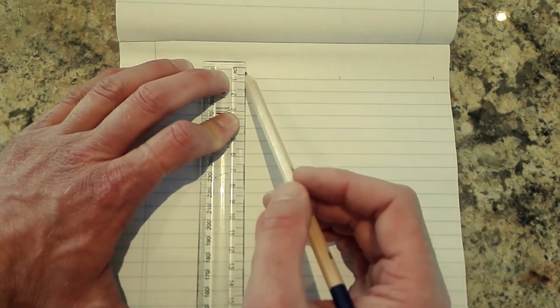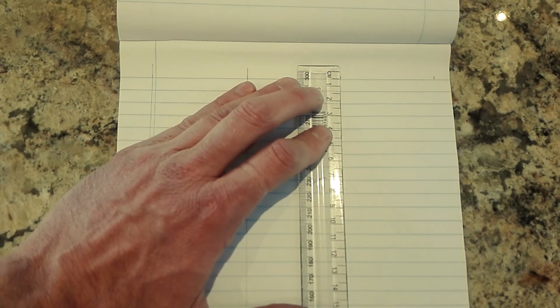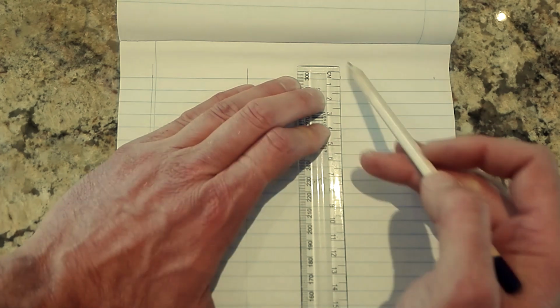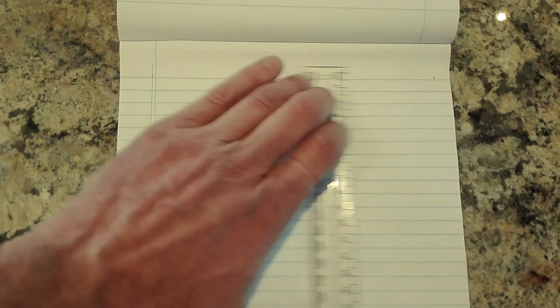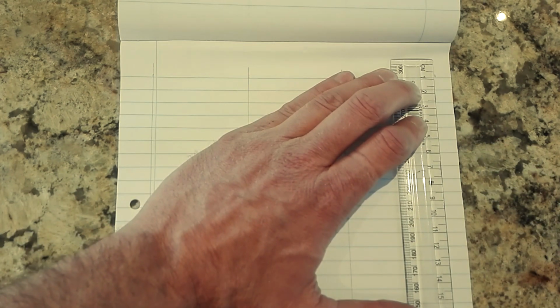Now, the reason why this is important, let me just do this real quick, is you're going to draw a very light line. You're almost not going to see it, but it's very light, not very heavy, just very light. It's not a thick line. And the reason why this is important is that this is how you center your page.